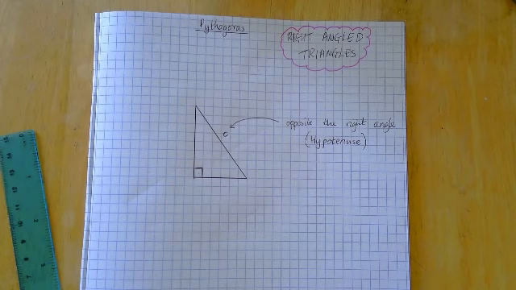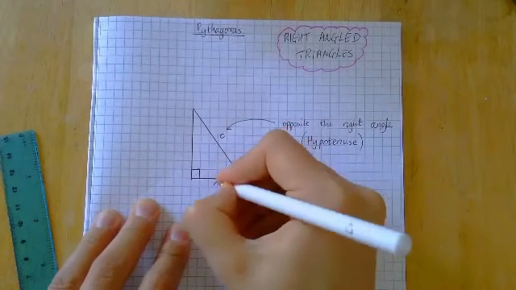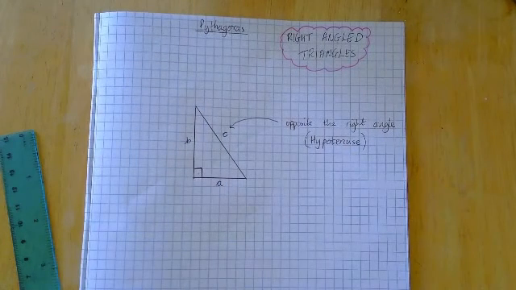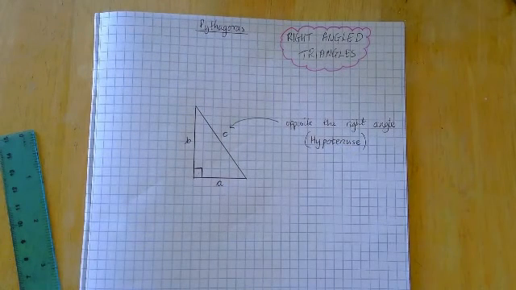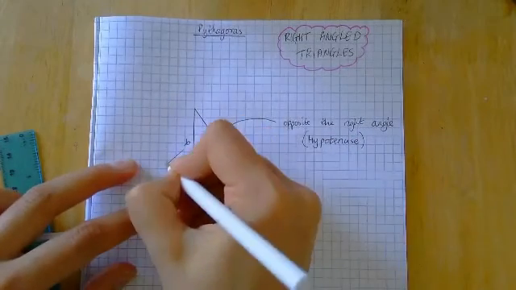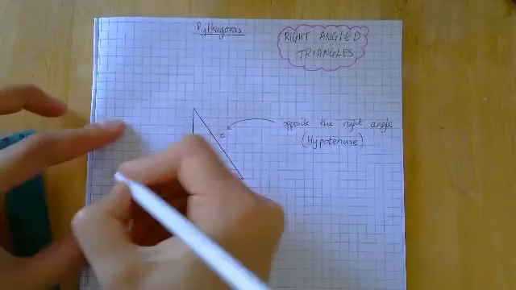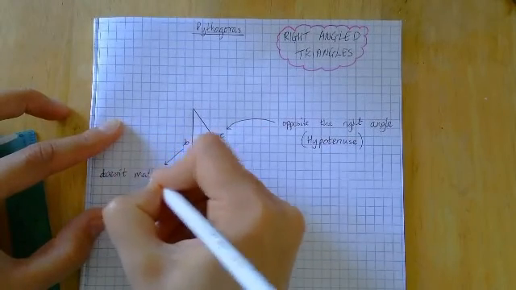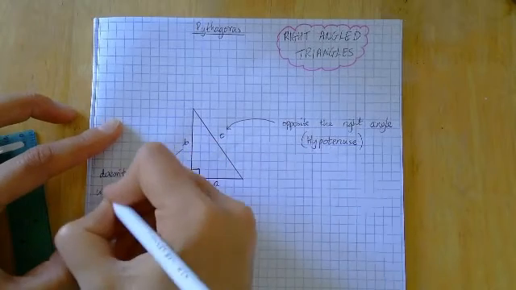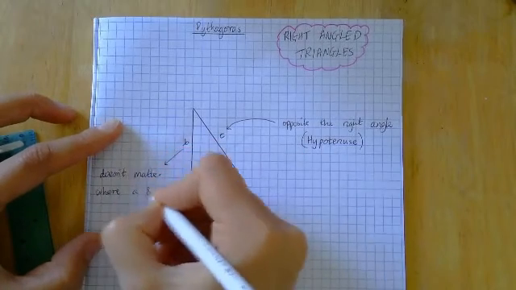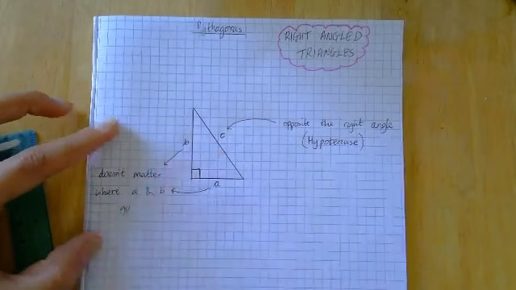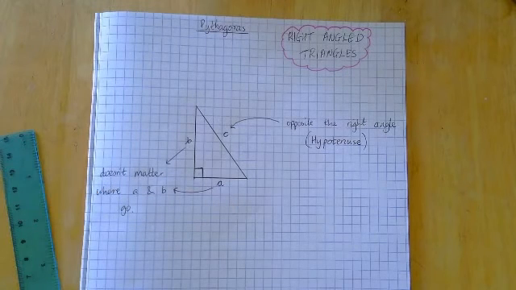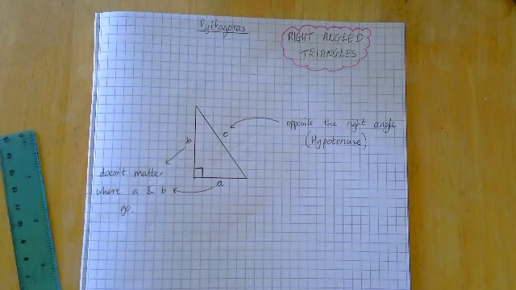Then we're also going to be using little a and little b. So I'm going to put an A there and a B there. Now it doesn't matter which way round you put those 2 labels. So let's write that on: it doesn't matter which way round you write these. Doesn't matter where A and B go. I could have put my A there and my B there. It doesn't matter at all.